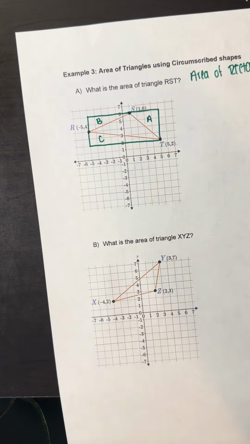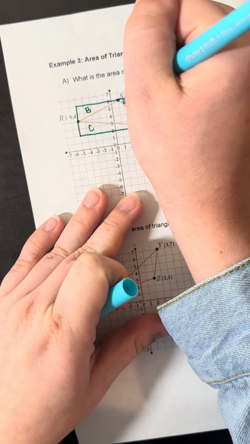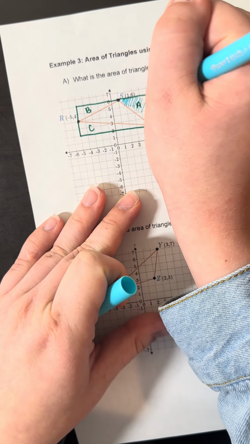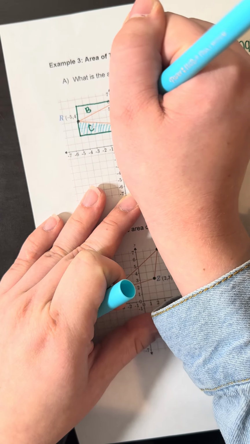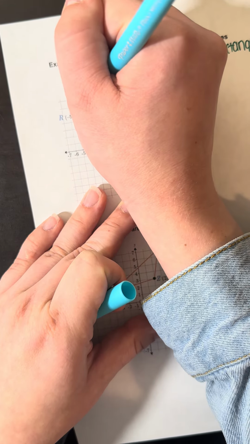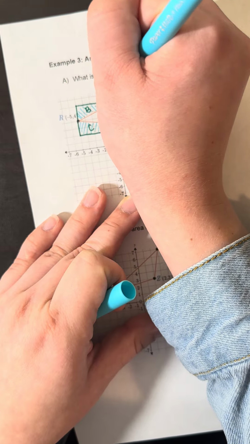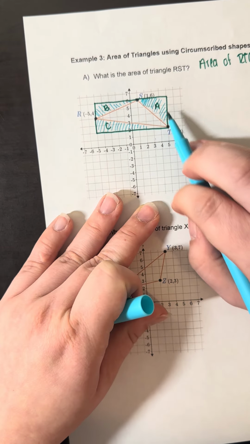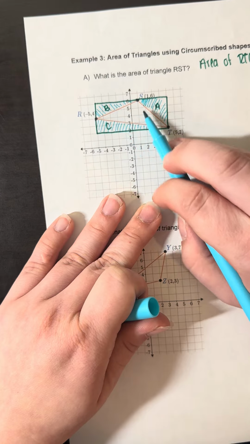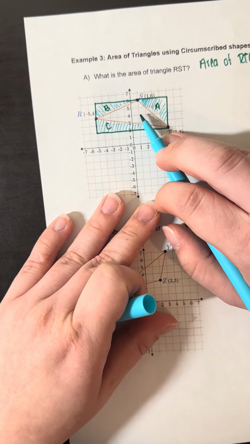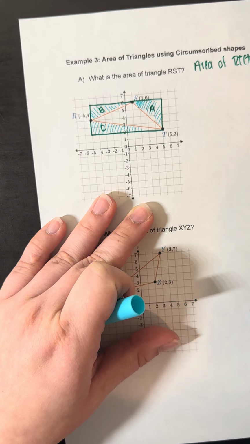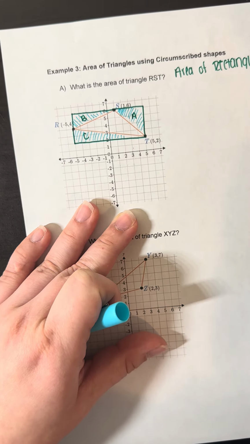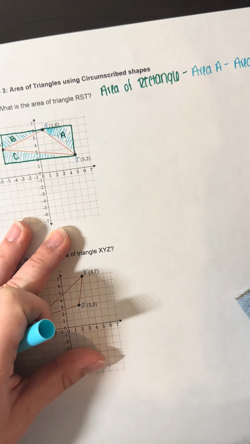I don't really have colors, but we'll color this. So this section is going to be subtracted off. This section is going to be subtracted off. And then this area is going to be subtracted off as well. Because once we subtract those areas off, then all that's left is the area of our actual triangle here. So we're going to minus area A, minus area B, and minus area C.